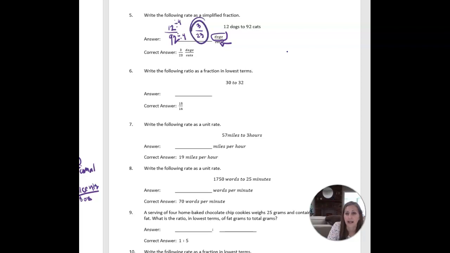But if you did not know that, if you did not catch that, you can put it in your calculator. But you do have to reduce. Hawks is not going to accept 12 divided by 92. If you put that in your calculator, you're going to get 0.130434783. Convert that to a fraction, and it'll reduce it for you to 3/23.